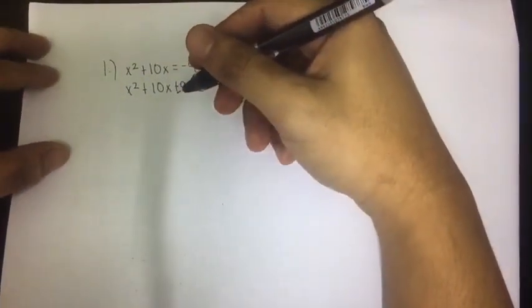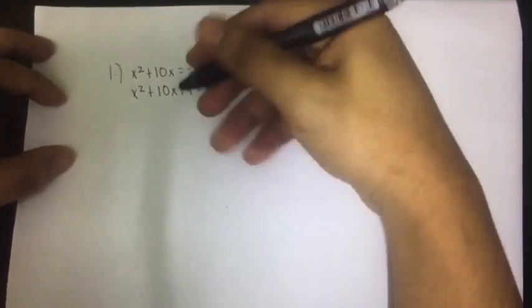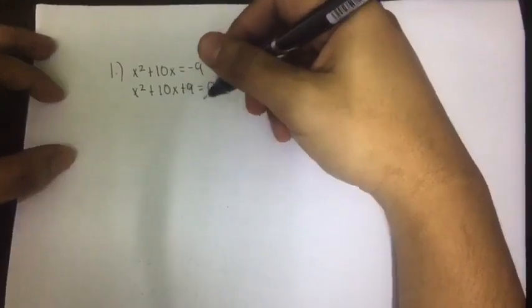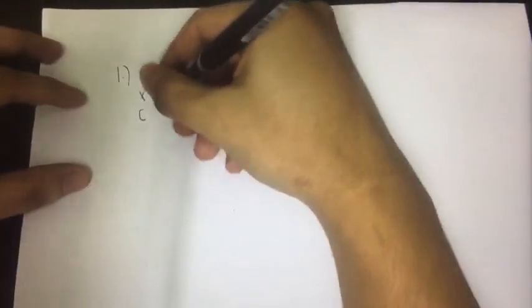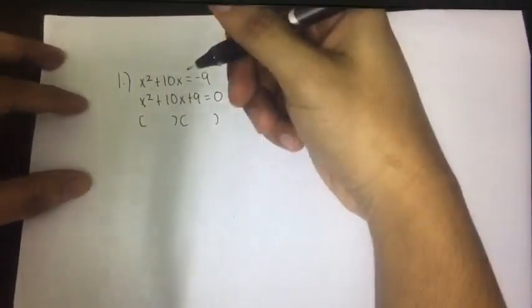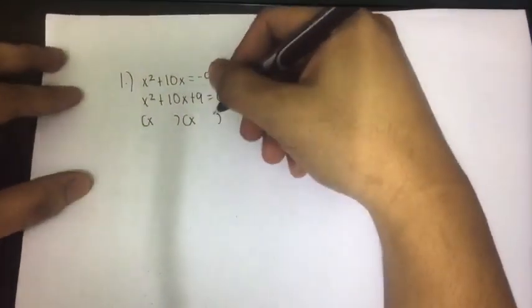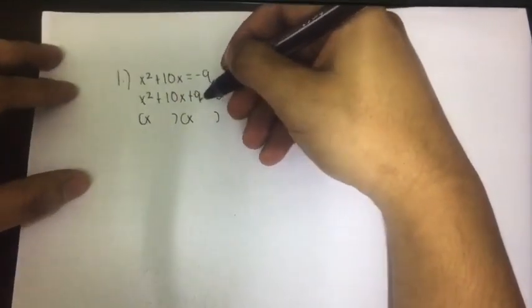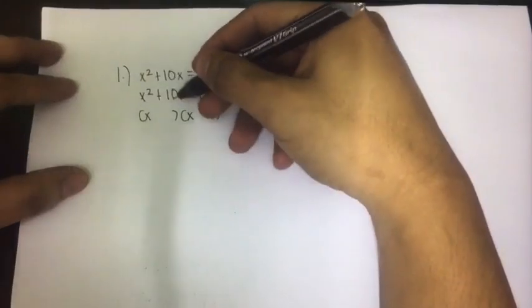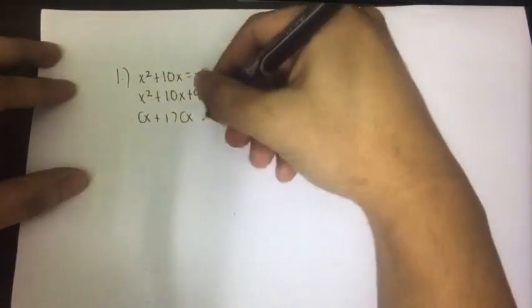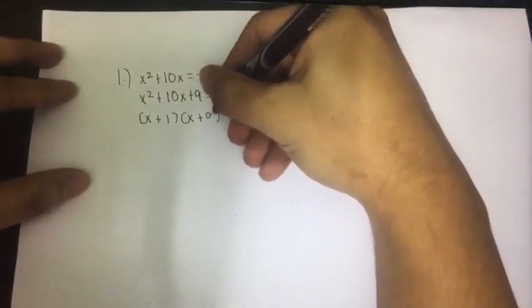Now, let's factor this equation. To be able to factor this, we can do trial and error. Put 2 parentheses. We put x in both parentheses. So let's find factors of 9 whose sum should be 10. And we do 1 plus 9.